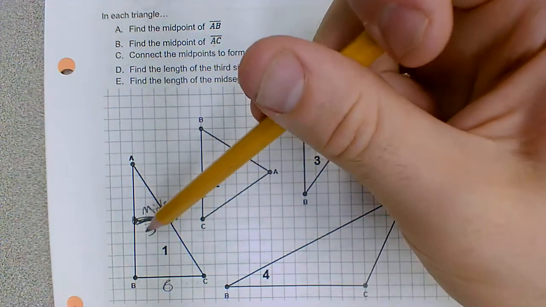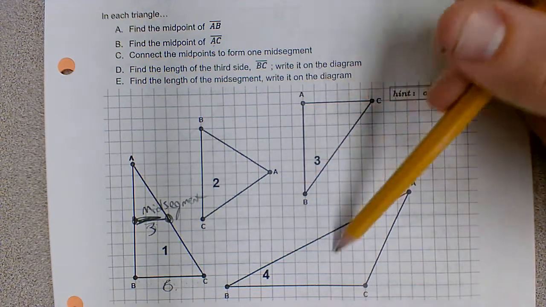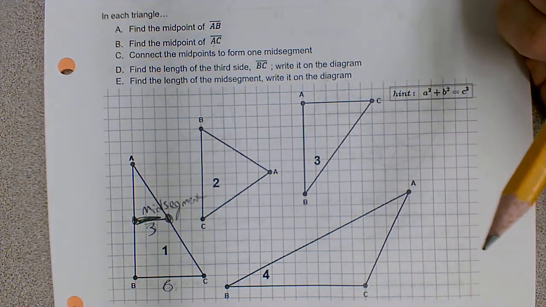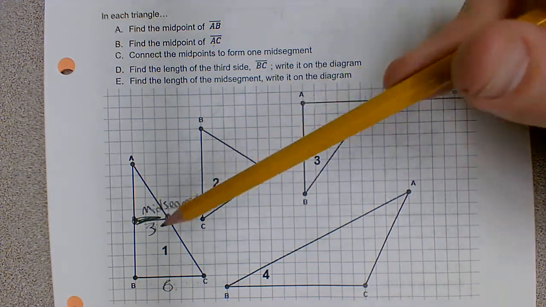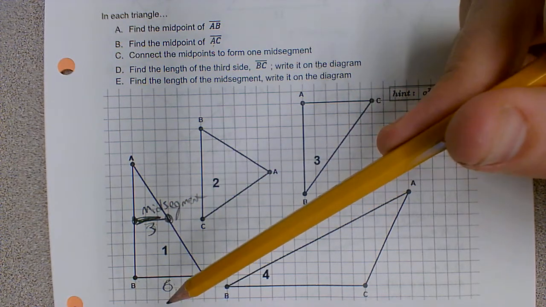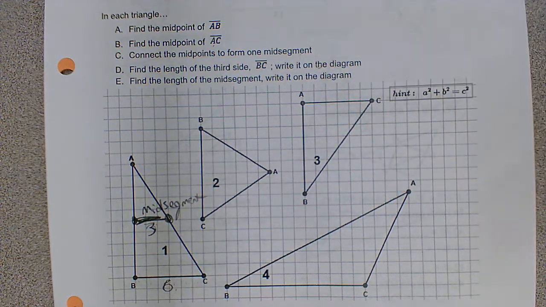You'll notice something as you do this, and you go through the rest of these, which I want you to try right now. Go ahead and try the rest of these, and then notice the difference between the midsegment and the third side. Pause and give it a shot.